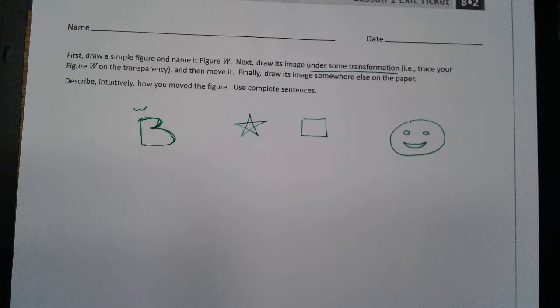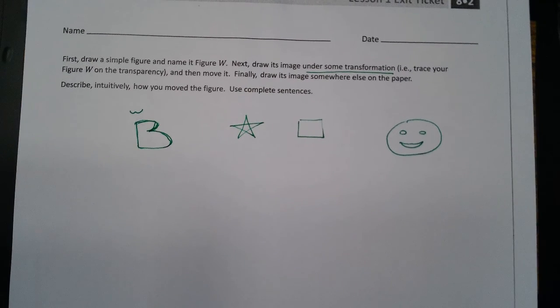And then explain how you moved it. Tell me the order you did things in. Did you do a slide, a flip, and a spin? Did you do a spin and a flip? Did you do a flip and a slide? How did you move yours? This is why everybody's exit ticket is going to be different. So I want you to pick a figure and move it, and then tell me how you moved it.